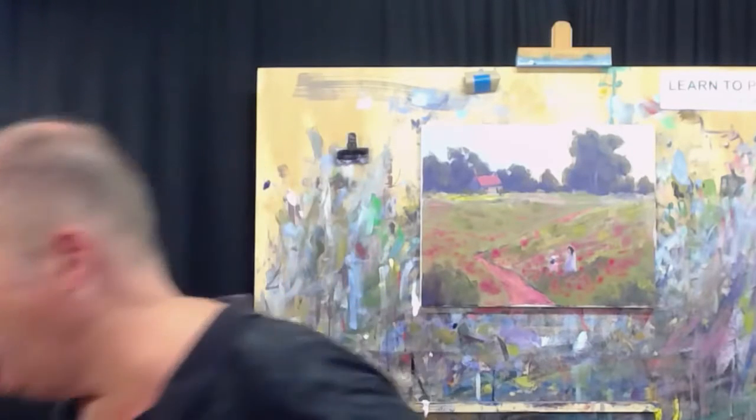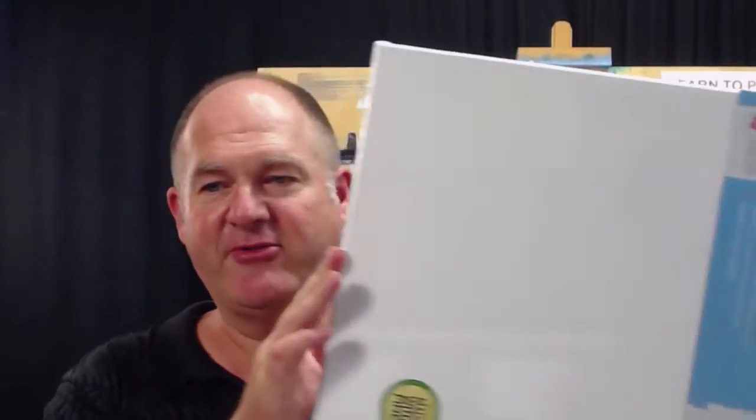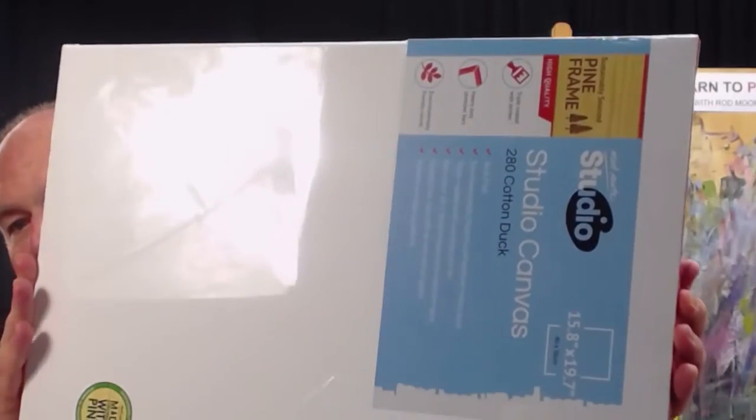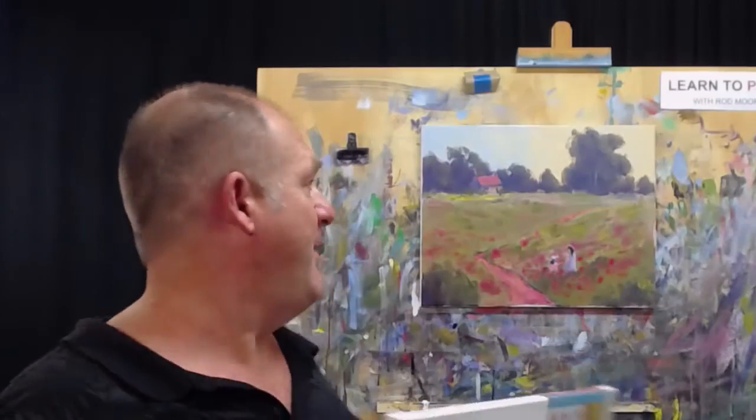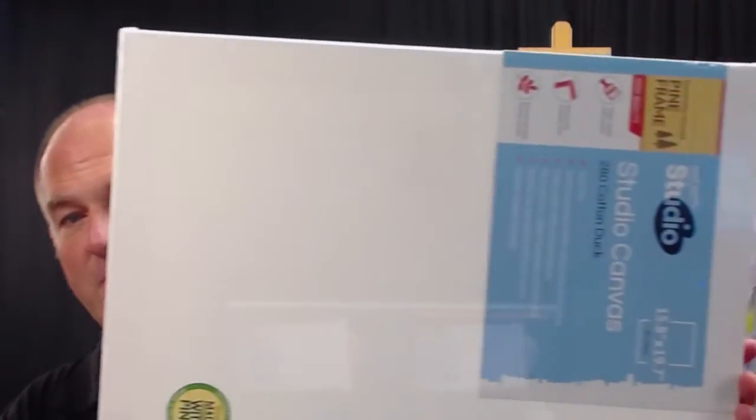The canvases I buy, let me show you. For the purpose of doing our videos and so on, I buy these. Now these are probably only available in Australia. Let me just come back to my camera. There it is. So I buy these store-bought canvases, and these are mid-price. They're not the cheapest, not real cheap canvases, but they're also not the best quality either. But because I'm doing them just for videos and so on, these are fine. So this is what I use for teaching.